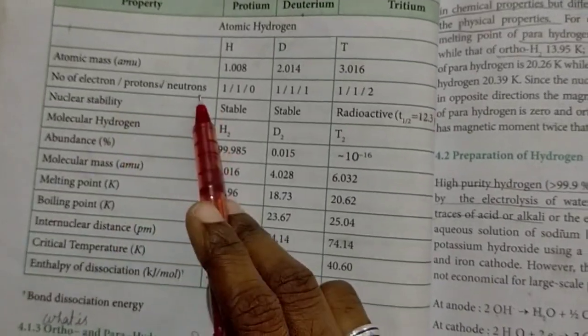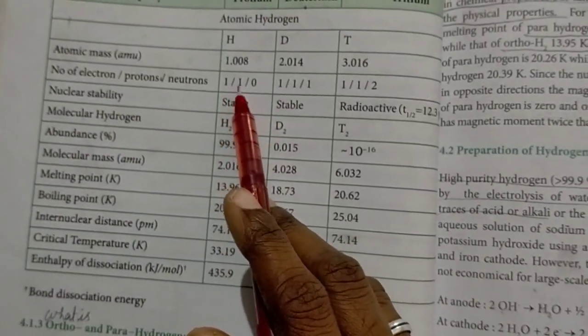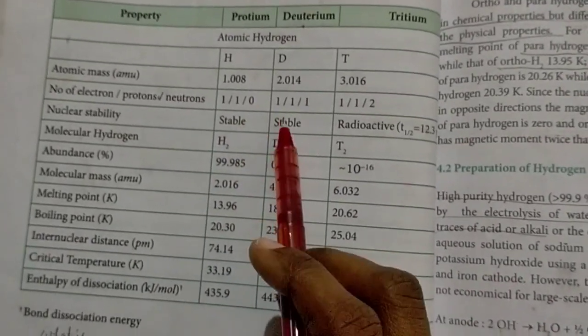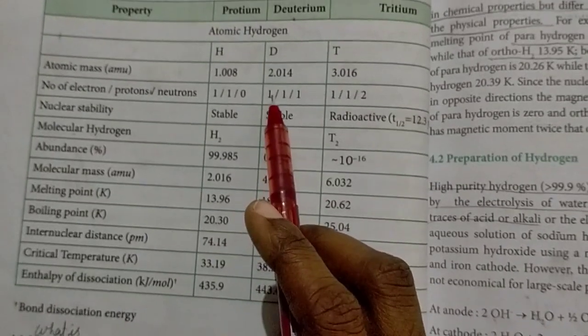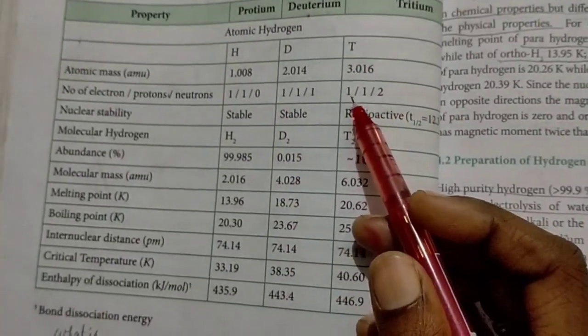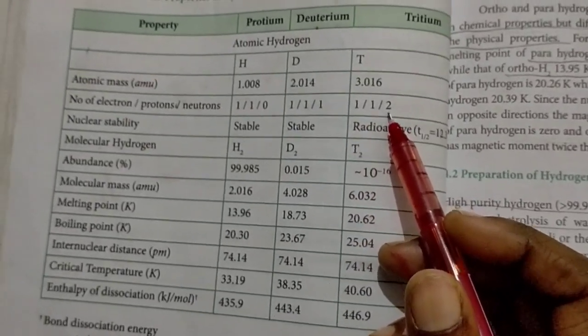Number of electrons, protons and neutrons: protium has 1 electron, 1 proton and no neutron. Deuterium has 1 electron, 1 proton and 1 neutron. Tritium has 1 electron, 1 proton and 2 neutrons.